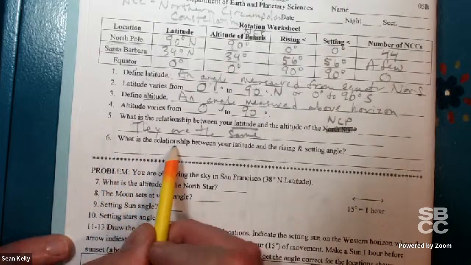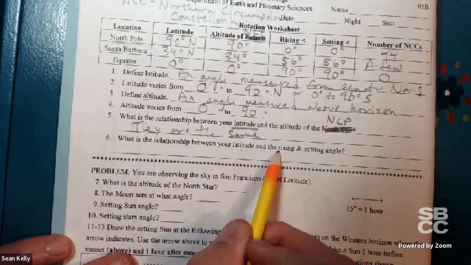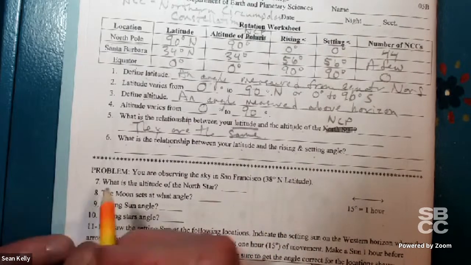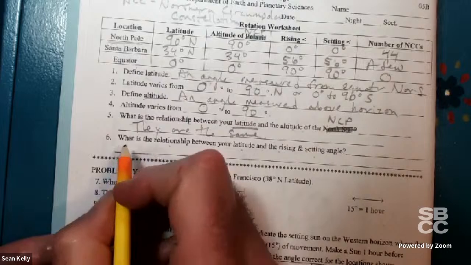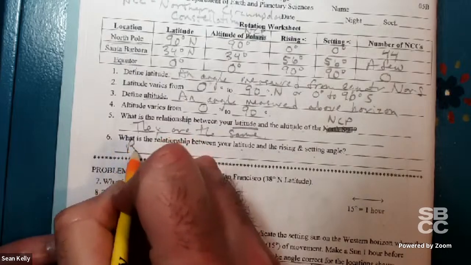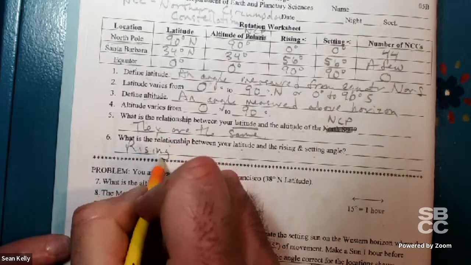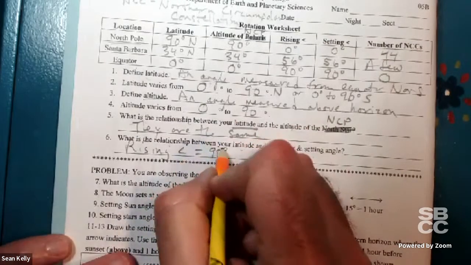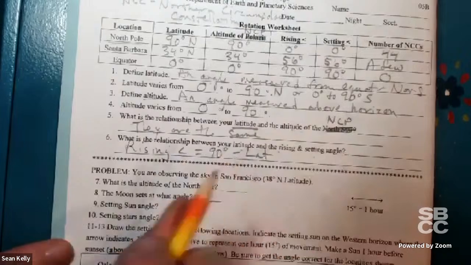What is the relationship between your latitude and the rising and setting angle? So what was the relationship? When we say relationship, what's the equation? How would I write down the rising angle equation? We already wrote it down. What's the equation? The rising angle is 90 minus your latitude. That's it. We have a nice simple formula.